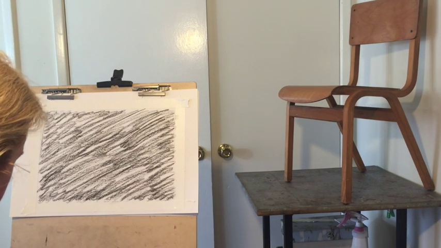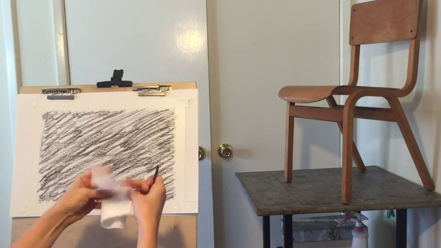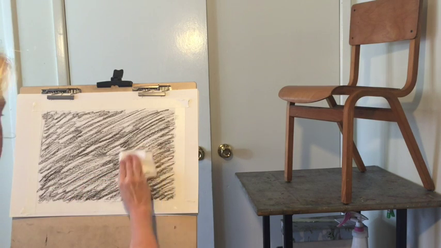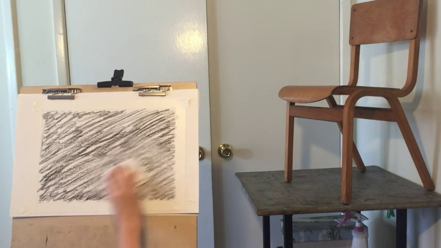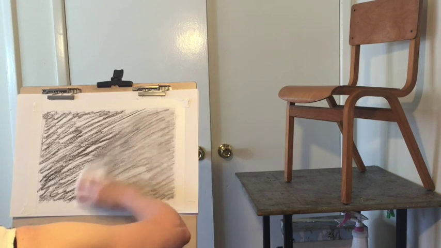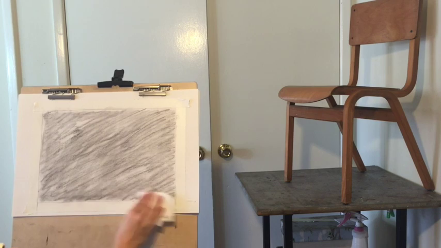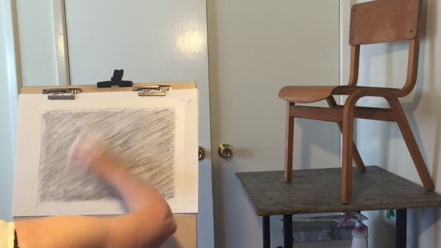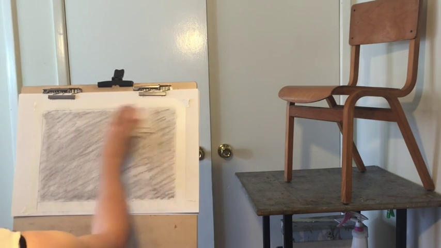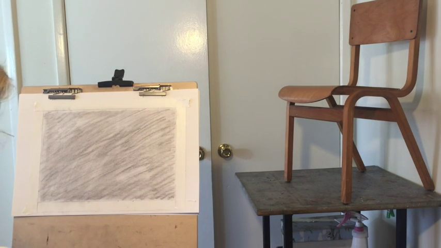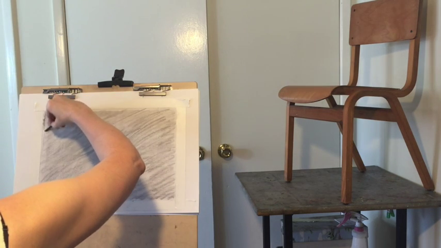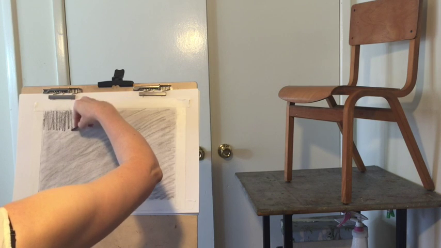My favorite are Viva towels, and I fold it, making a little pad. And try to get your paper as smooth as you can, a nice even middle gray tone. You want it dark enough that you can erase out really good clear shapes. So I'm going to do another layer on here.